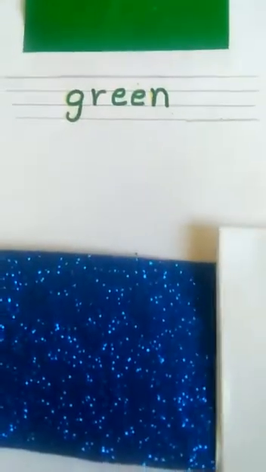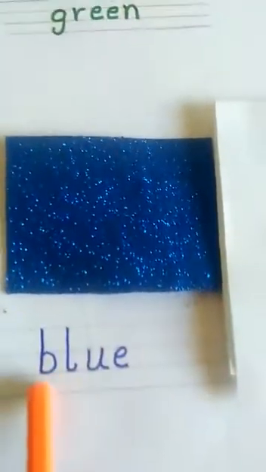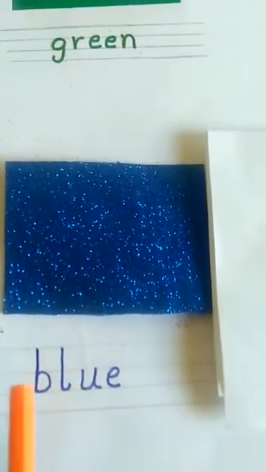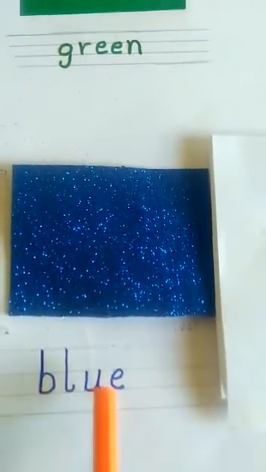Okay, now look over here. Can you tell me which color is this? This is blue color. Yes, this color is blue. And spelling of blue? Look here. B-L-U-E, blue. B-L-U-E, blue.